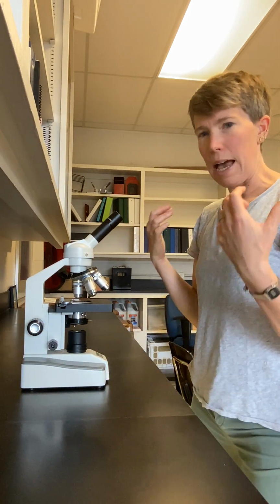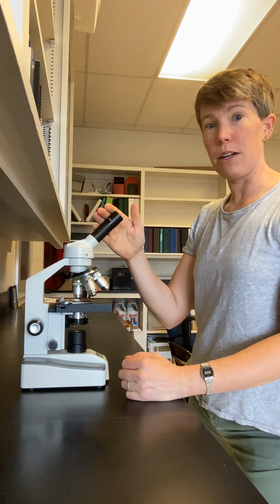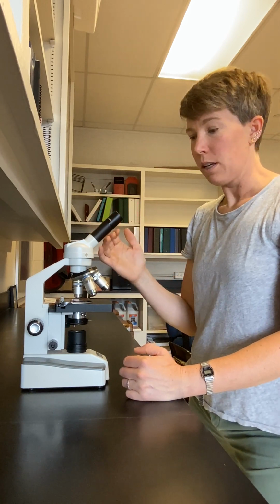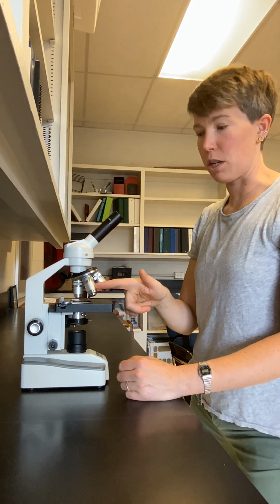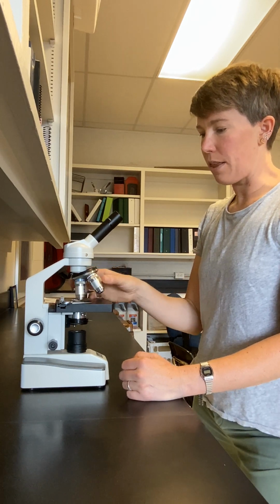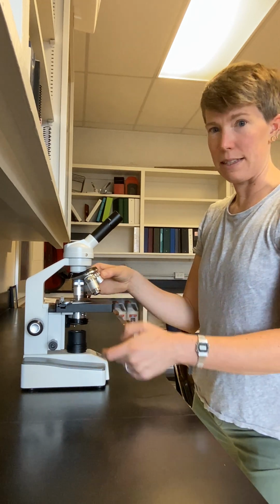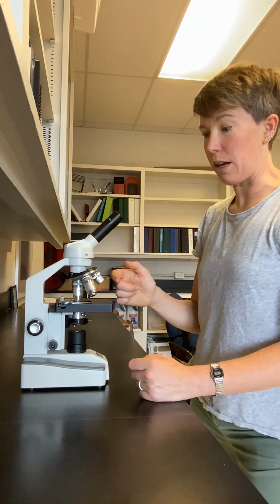Okay, at this time, my sample is centered in the field of view and focused, and I'm ready for the 40x objective lens. As soon as I rotate this one over, and it looks like it's going to hit the slide, but it won't if my sample is centered and in focus.